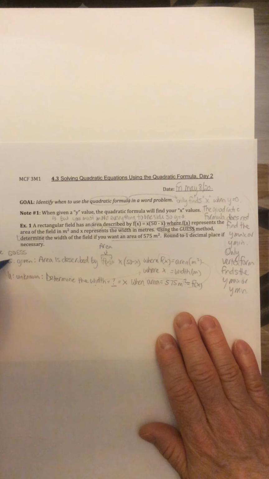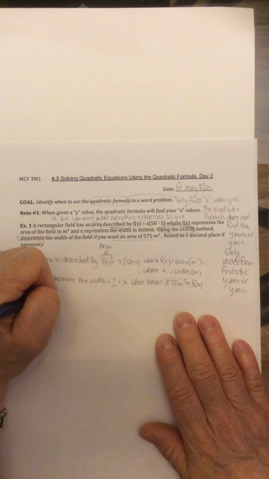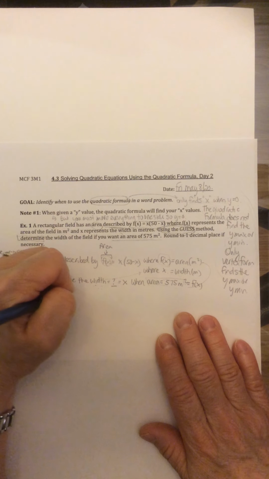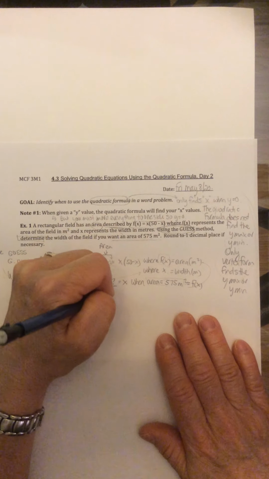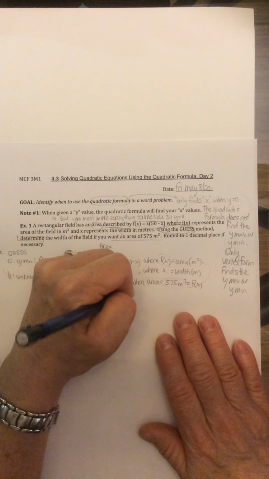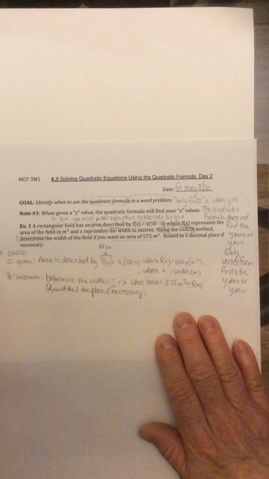These are the crucial steps that get you going in the question. All right, so GU, round to one decimal place, if necessary. We might want to write that down so we don't forget.